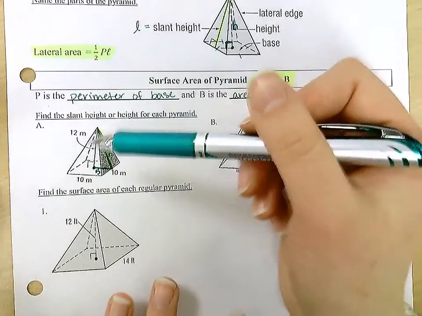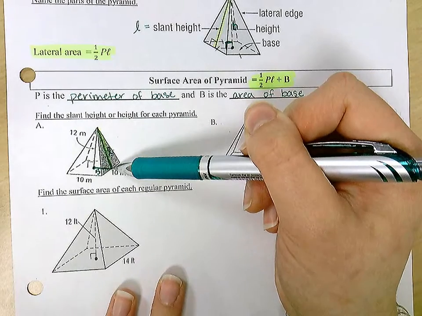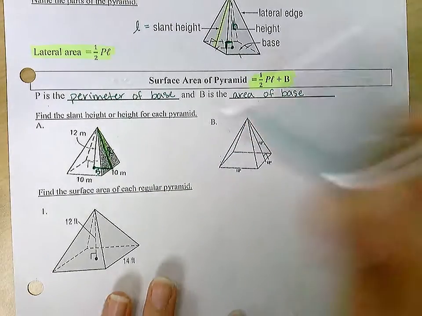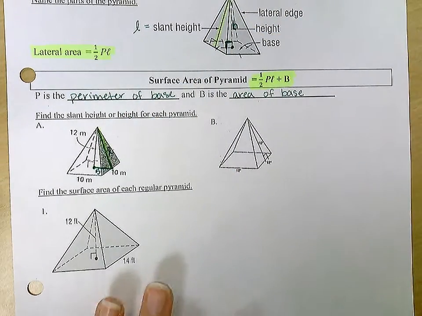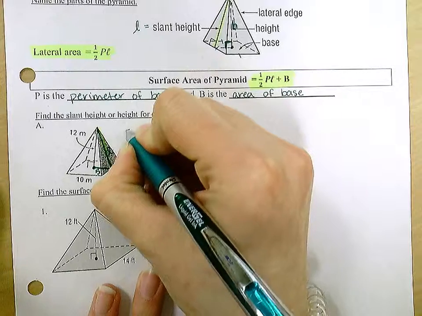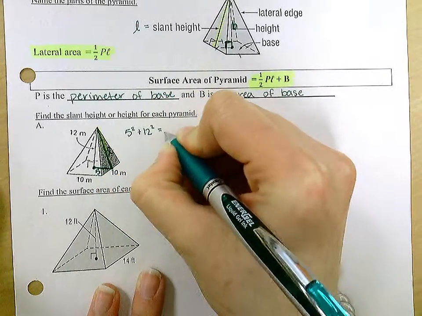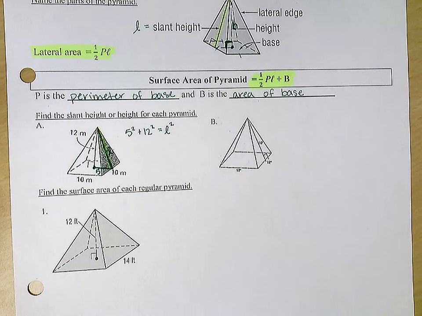So now if I have this right triangle and I have 2 of the lengths, what do I use? Pythagorean theorem. I'm going to solve for the hypotenuse since it's opposite that 90-degree angle. So I would have 5 squared plus 12 squared is equal to the slant height squared. Sometimes when we're solving these surface area problems, we're not given the slant height and you will have to solve for it.